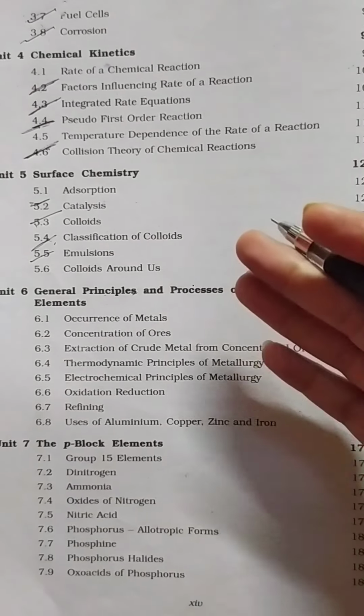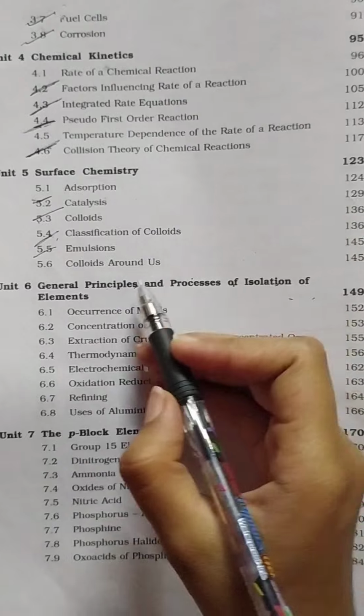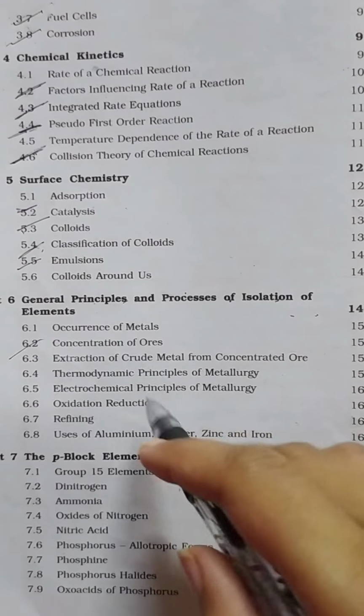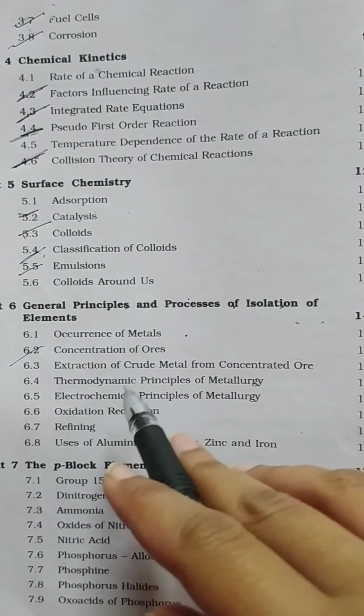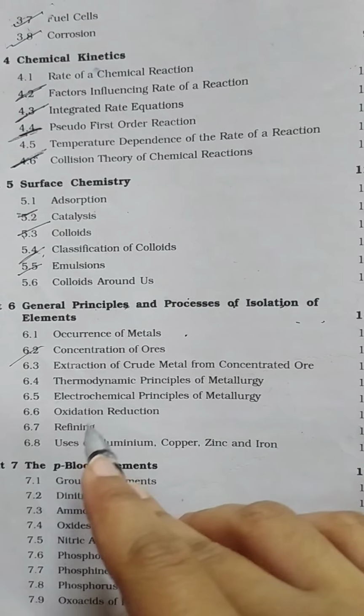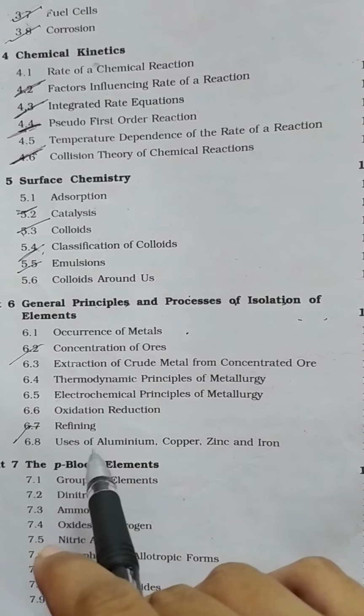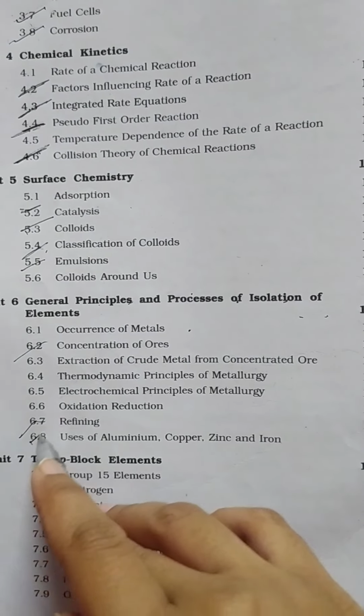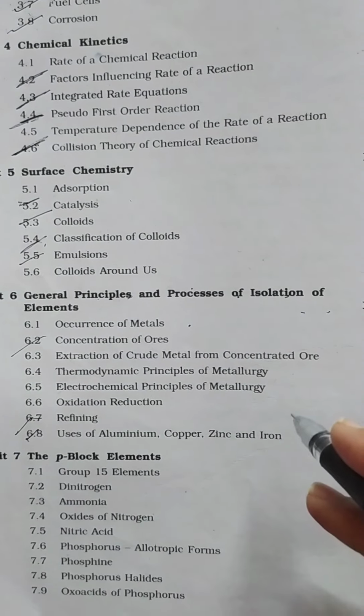Next, from Unit 6, the general principles and processes of isolation of elements: the occurrence of metals, and concentration of ores are important. Concentration of ore, refining, oxidation and reduction, and uses of aluminium, copper, zinc, and iron are also important.